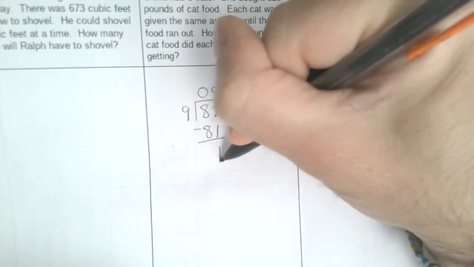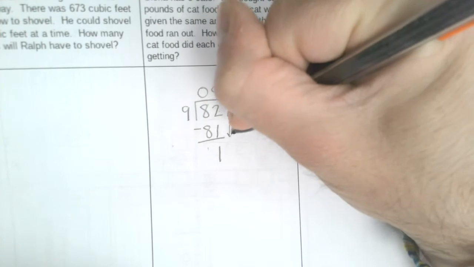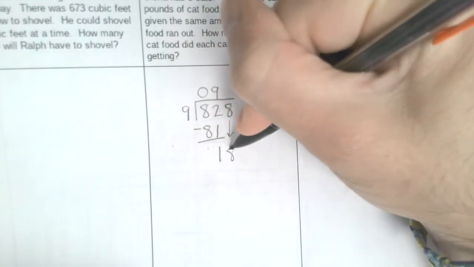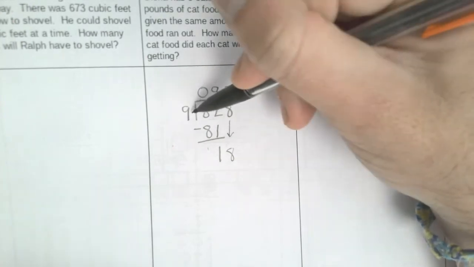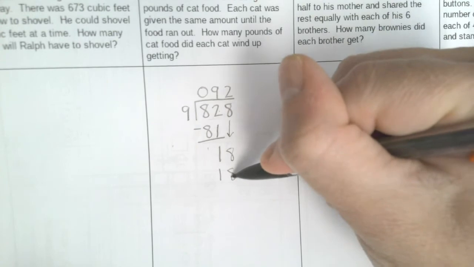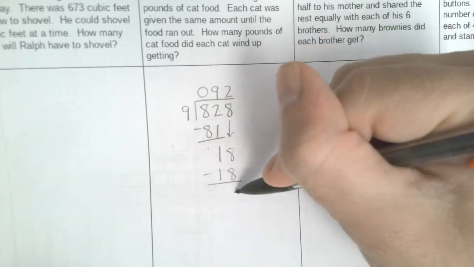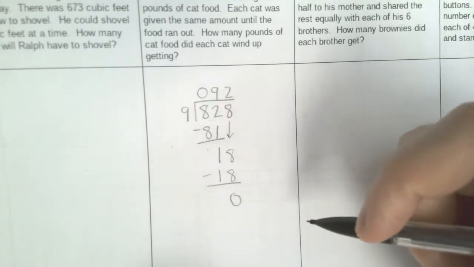2 minus 1 is 1. 8 minus 8 is 0. Bring down the 8. 9 goes into 18 twice. 2 times 9 is 18. 18 minus 18 is 0. So 92. Each cat gets 92 pounds.